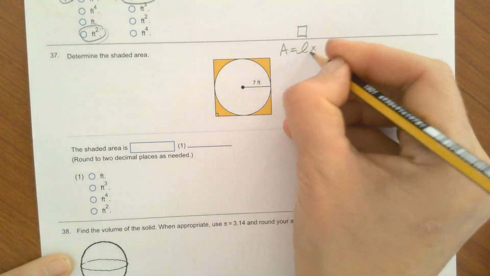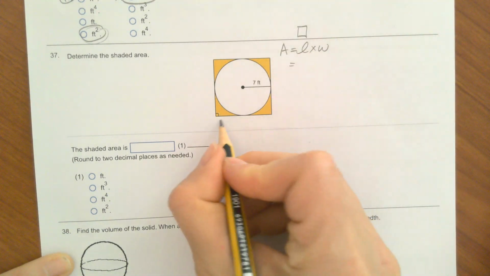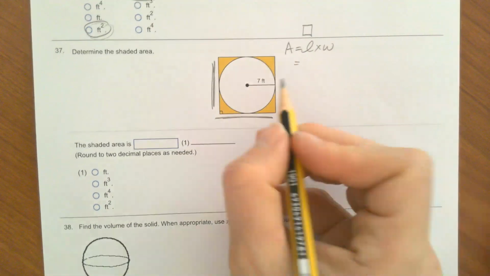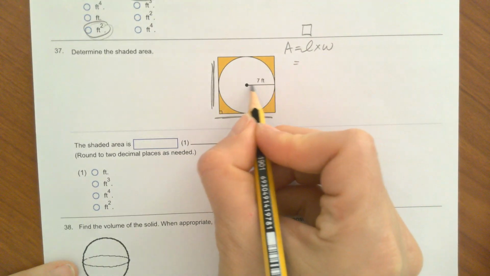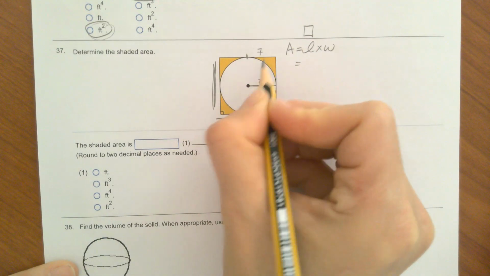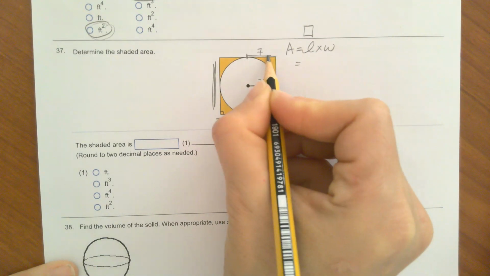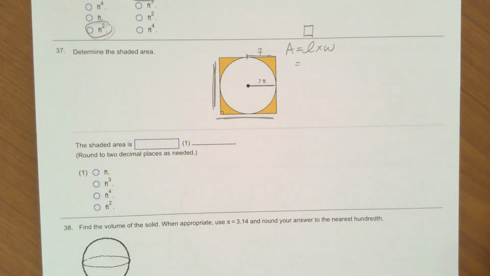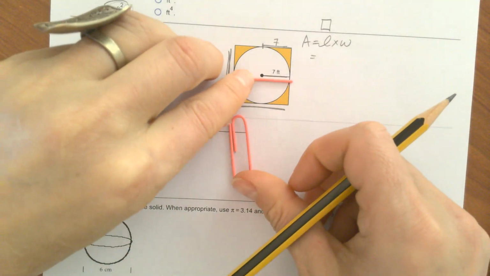Length times width. Well, here's my length, here's my width, but I don't know what it is. So halfway across is 7. So from here to here it's 7, right there. Think of this as like a clock.